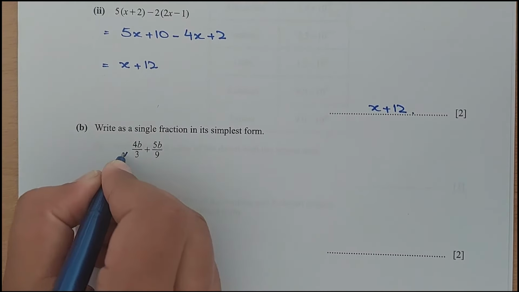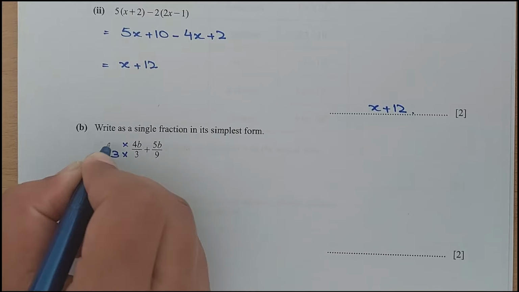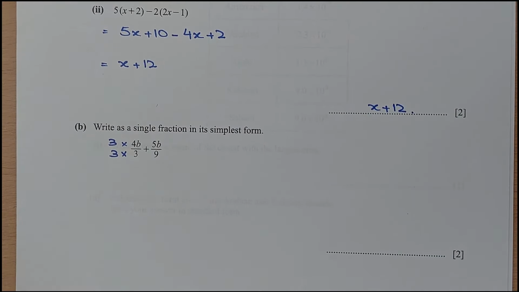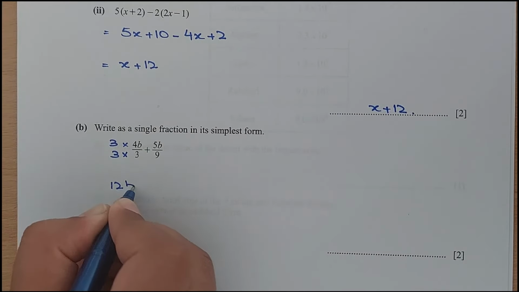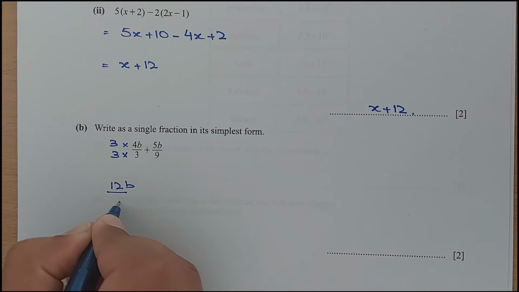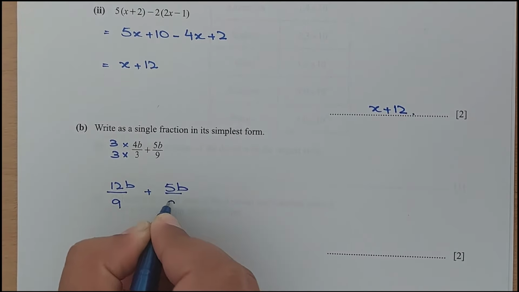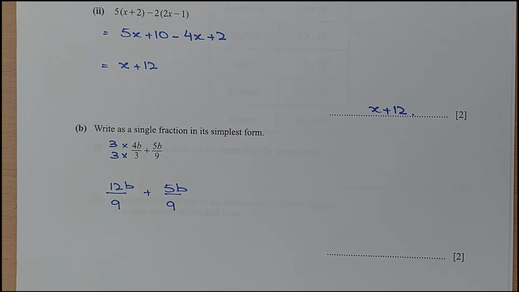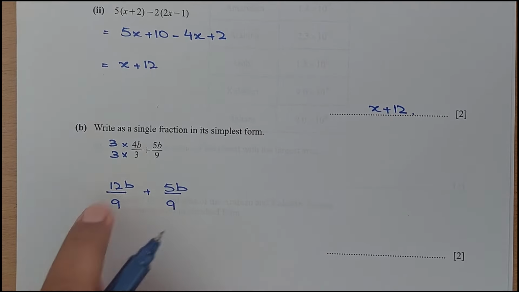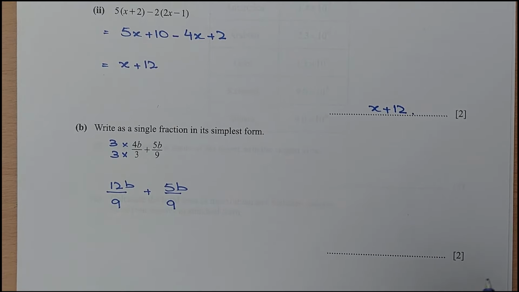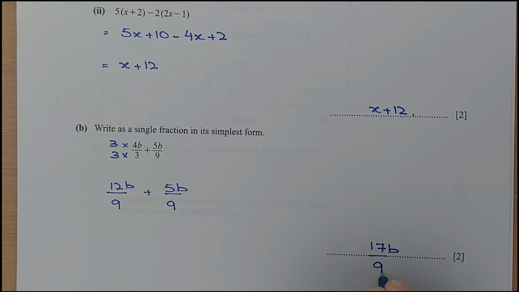So we need to multiply this fraction by 3. So 3 times 4b is 12b over 3 times 3 is 9, plus 5b over 9. The denominator is the same, so just add the numerators. 12 plus 5 is 17. So we have 17b over 9.